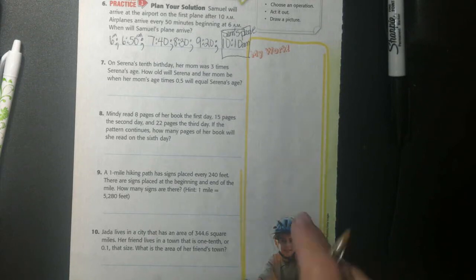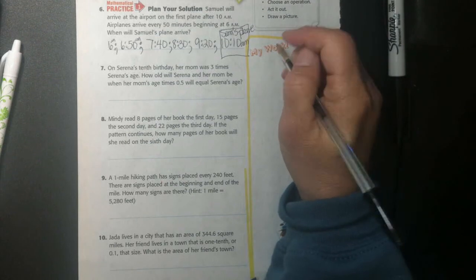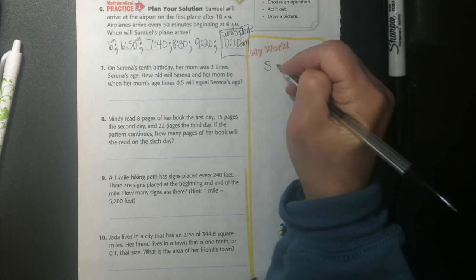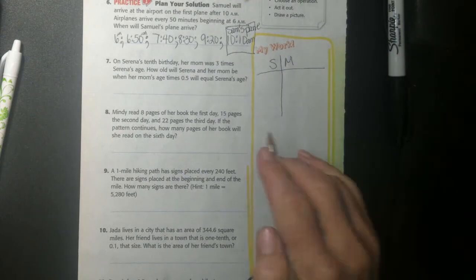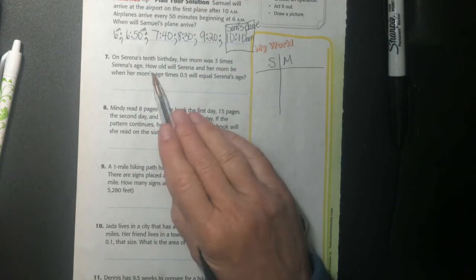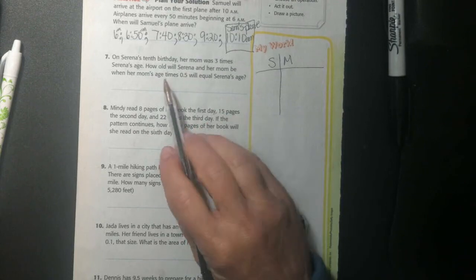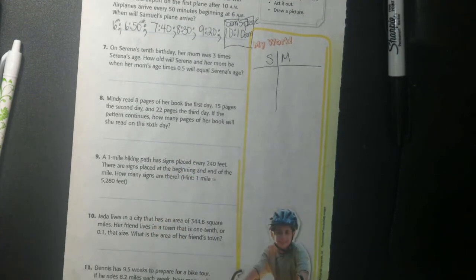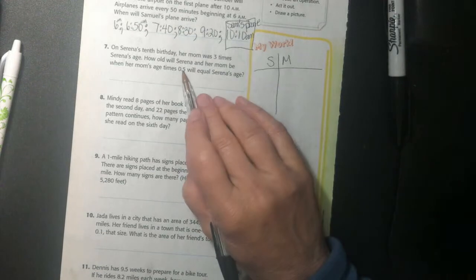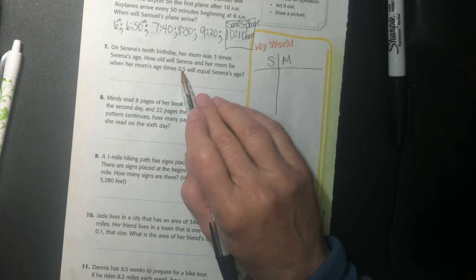All right, so let's do a little chart. So here I'm going to put Serena. Here's her mom. So my question is, how old will Serena and her mom be when her mom's age is half? Mom's age times half will equal Serena's age. So, right, Serena can never be older than her mom. It can't be 0.5, it can't be 5 times. It's 0.5, it's half. When is she going to be half her mom's age?